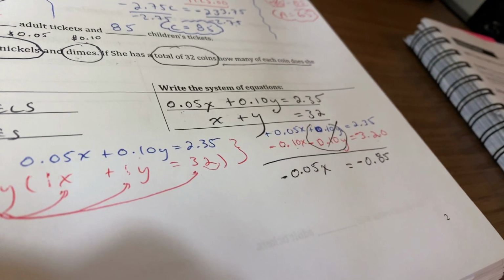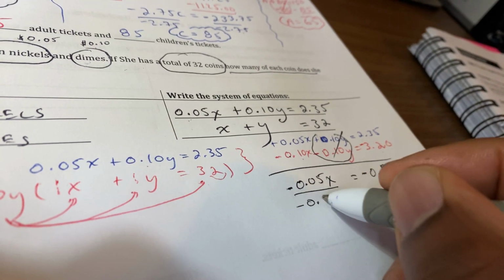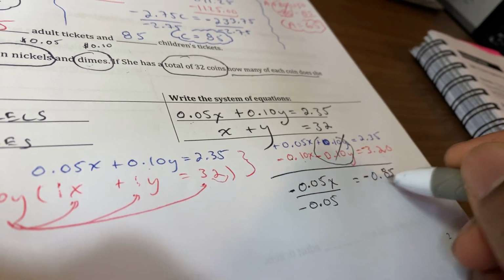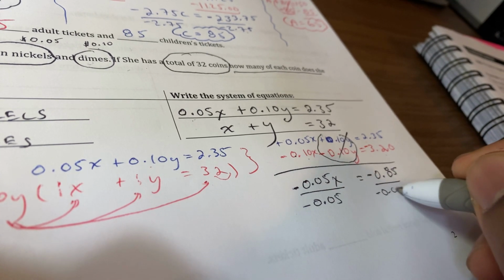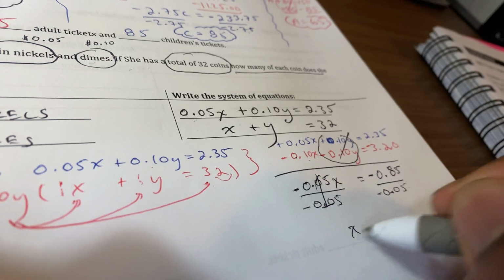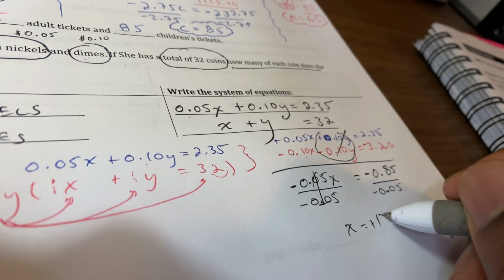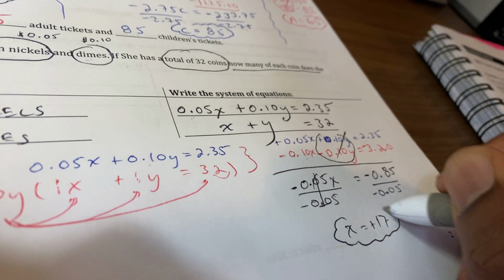And now what I'm finally going to do is divide both sides by negative 0.05. Going to give me 1. X is equal to what? Negative divided by negative is positive, right? X is going to be 17. But what does this mean in the context of the problem? X is 17. Well, go back to your variables.